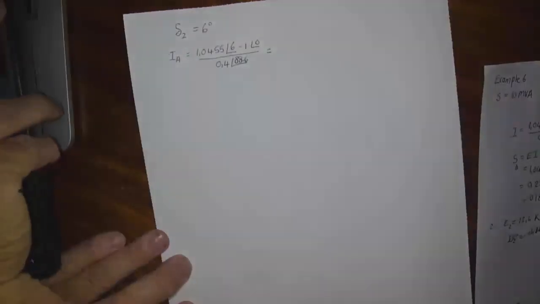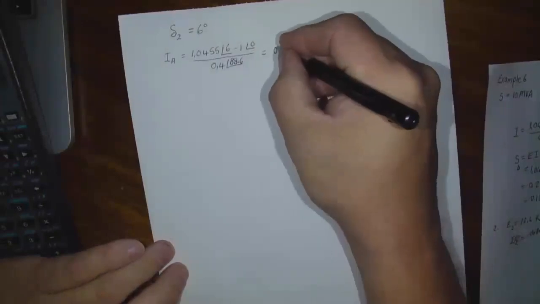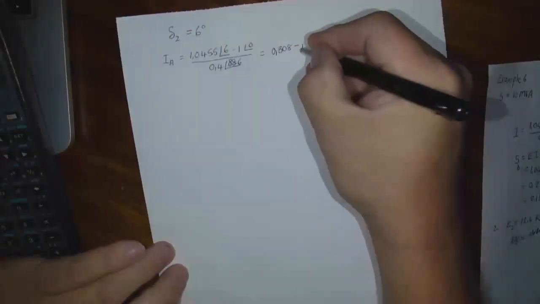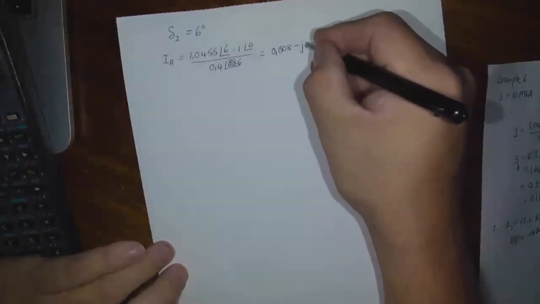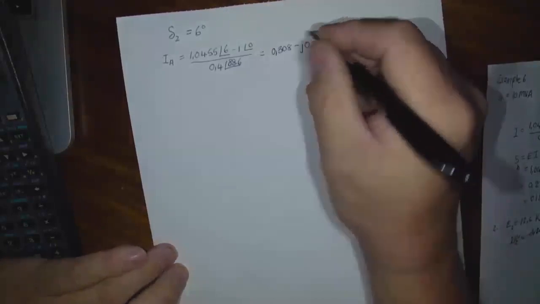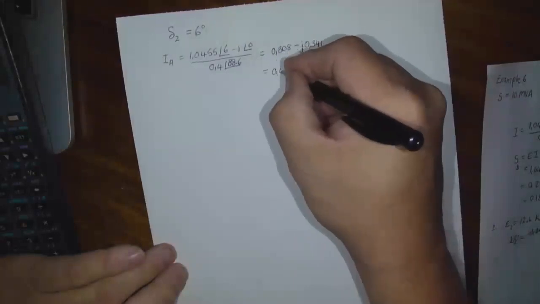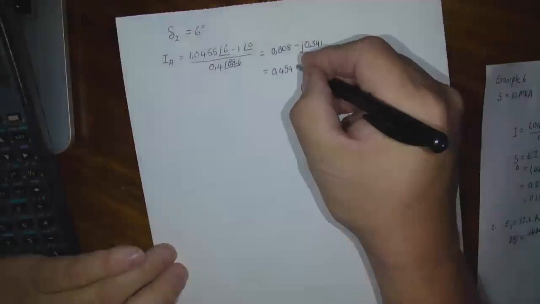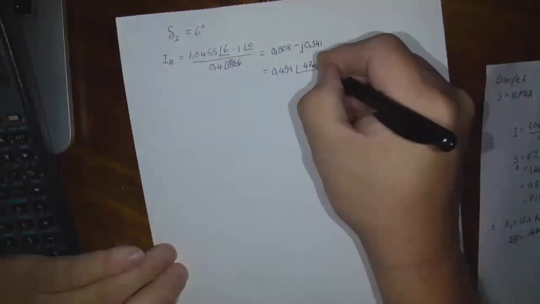All right, I get it to be 0.308 minus j0.341. And if you want it in polar form, it is 0.459 angle minus 47.9.